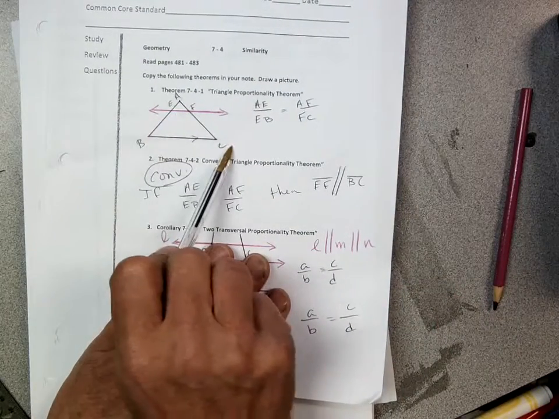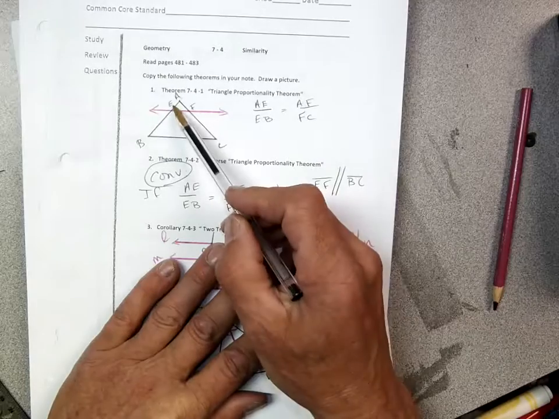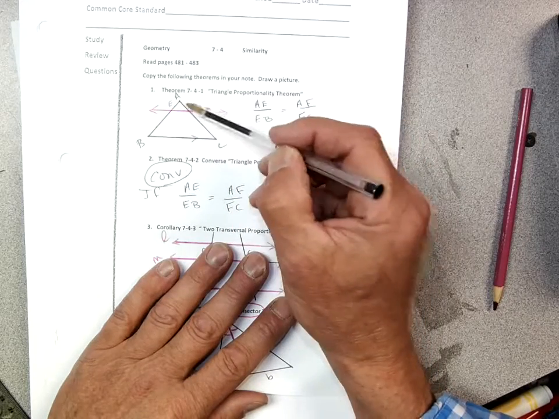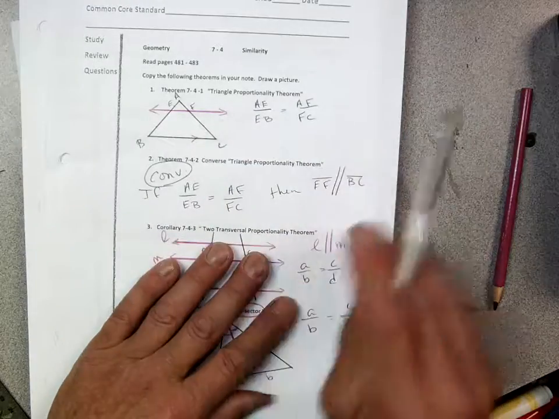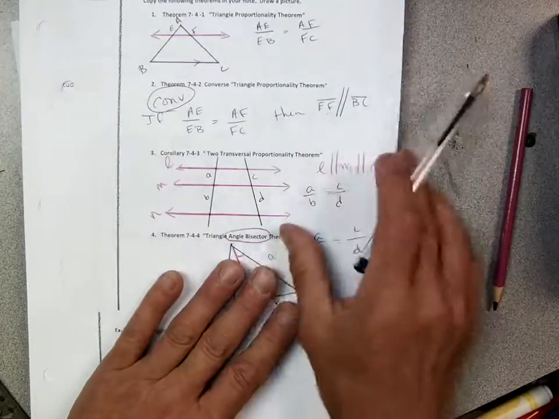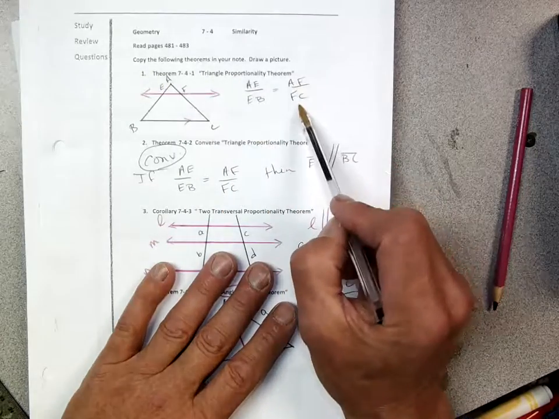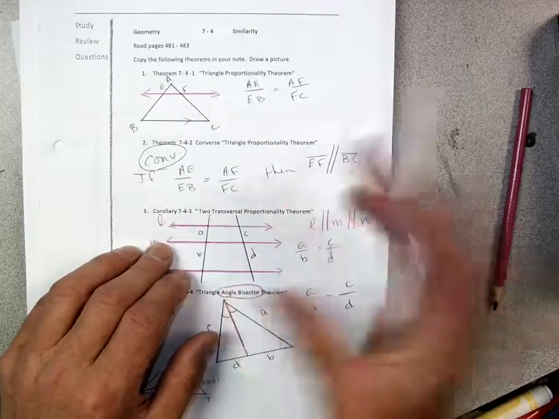If these two lines are parallel, then this piece over this piece will equal this piece over this piece. This piece over this piece will equal this piece over this piece, if the two lines are parallel, okay? The converse is just the opposite. It says, well, hey, wait a minute. If this over this does equal this over this, then the lines have to be parallel. That's all that says.